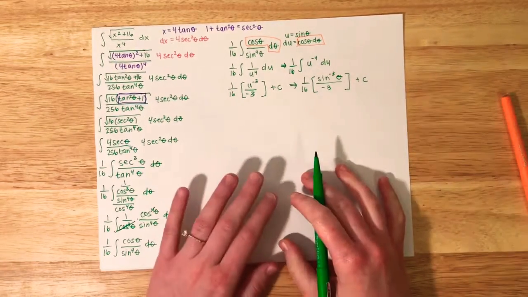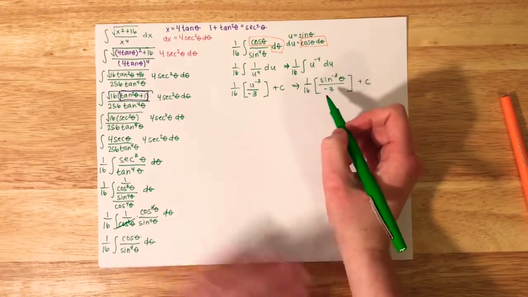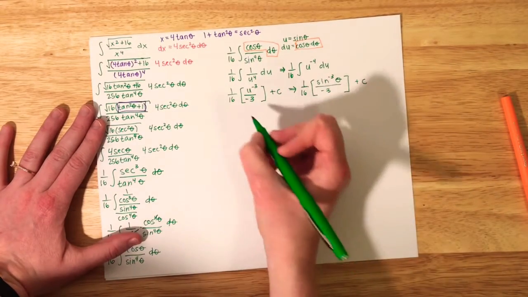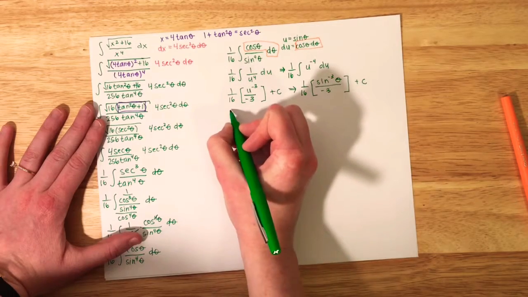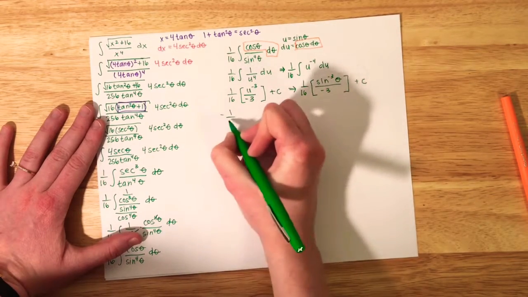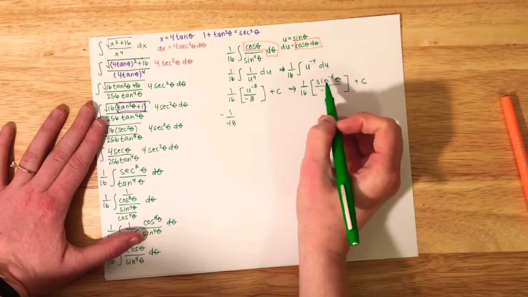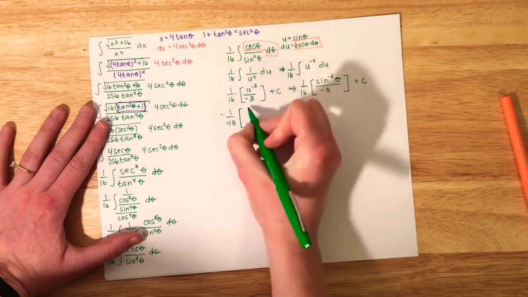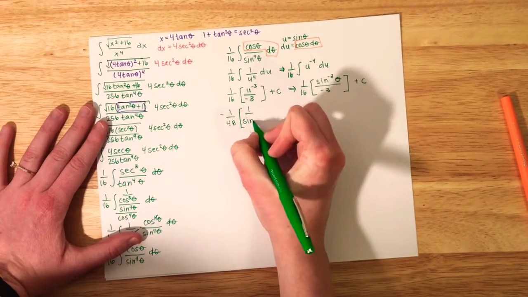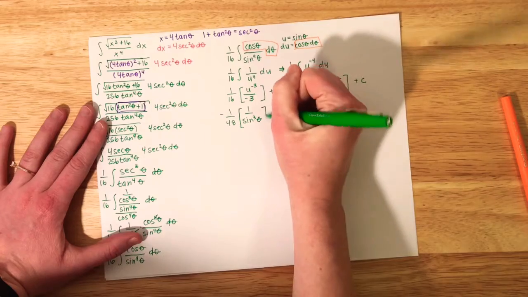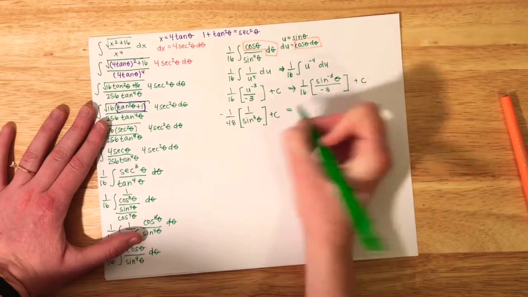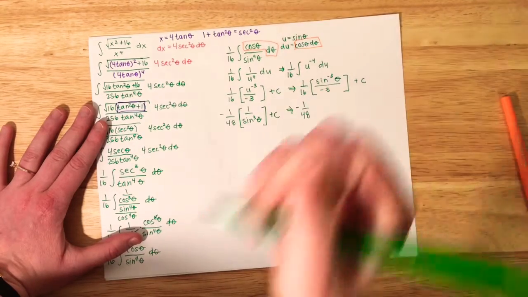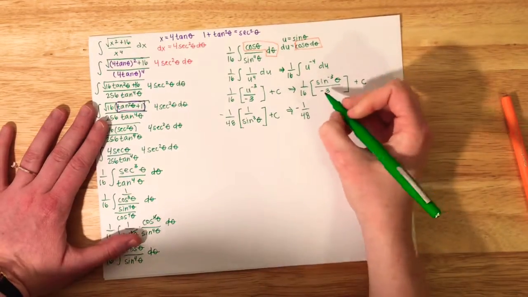All right, so let's simplify this a little bit more here. So we can multiply the negative 3 and the 16 together. So we will get negative 1 over 48. And we can simplify this sine as well, which will be 1 over sine cubed theta plus c, which is the same thing as cosecant. 1 over sine is cosecant.